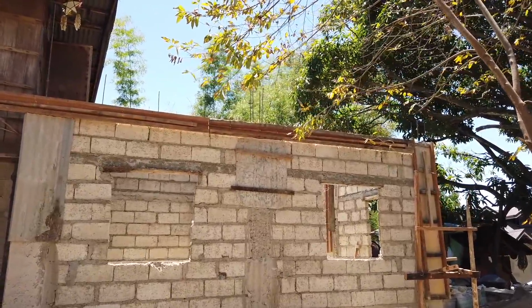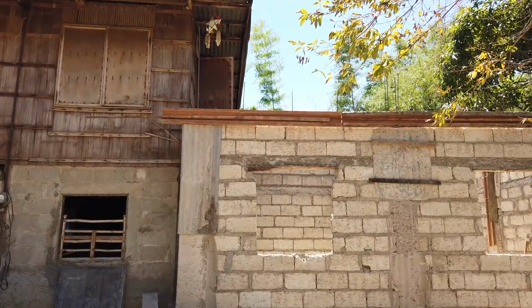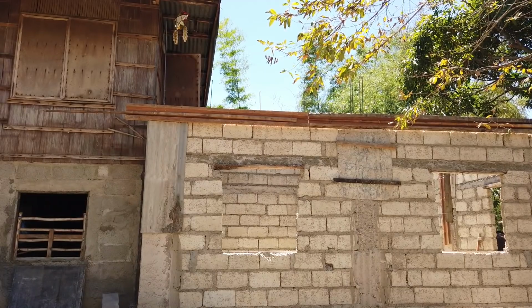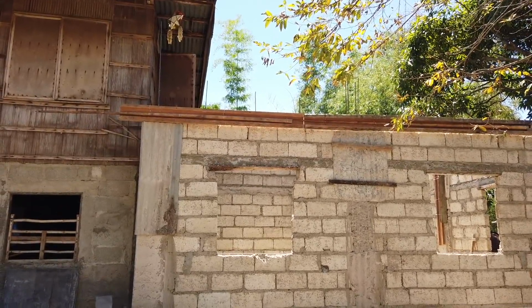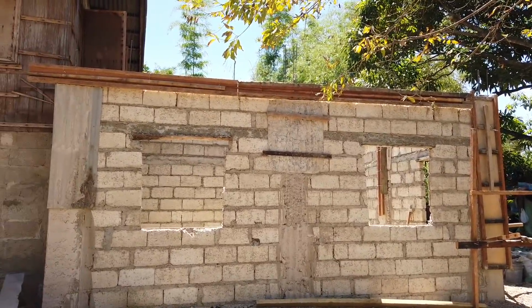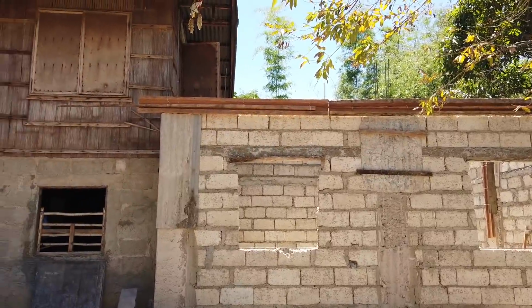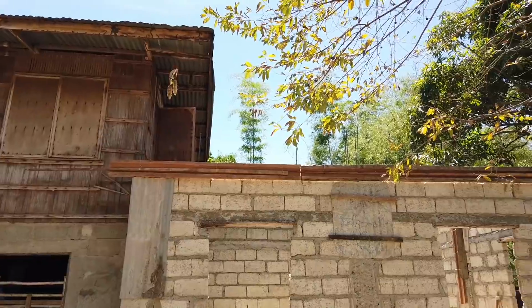No wooden columns at all. I've used 8mm rebars on the floor, and I know it's thin, but it's at very close proximity, a 20 centimeter square distance. Now, this can last more than this old house. Definitely last more than this old house.